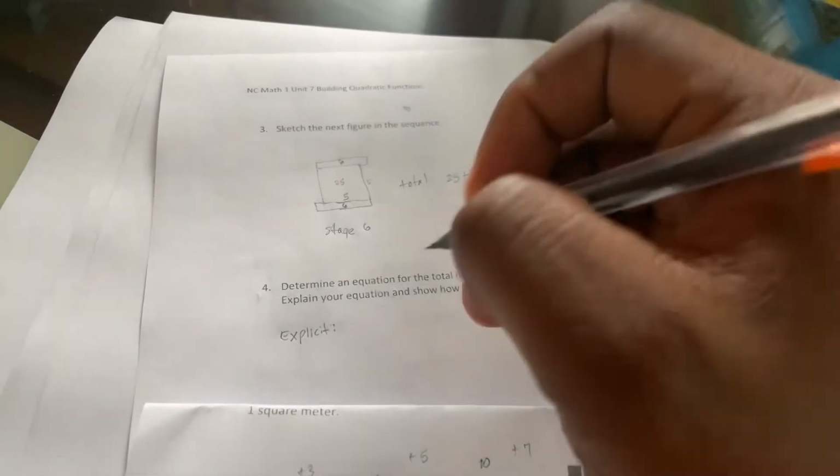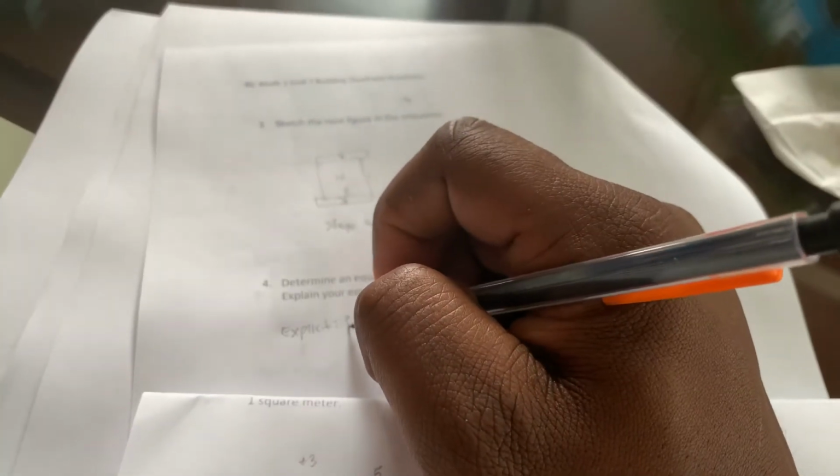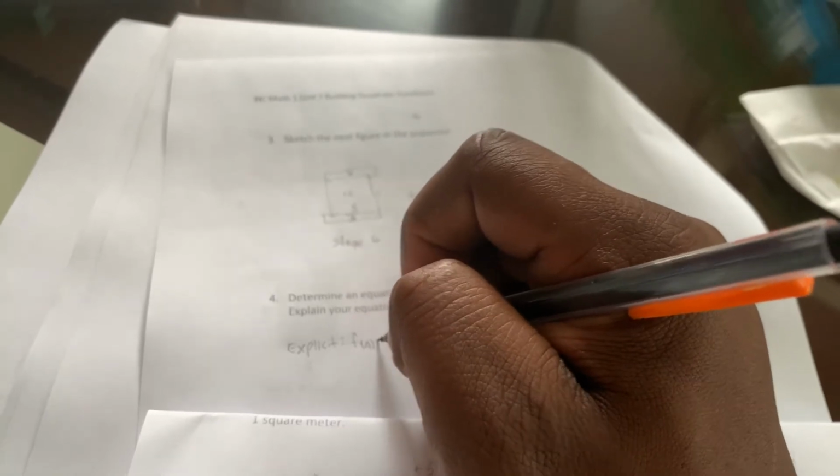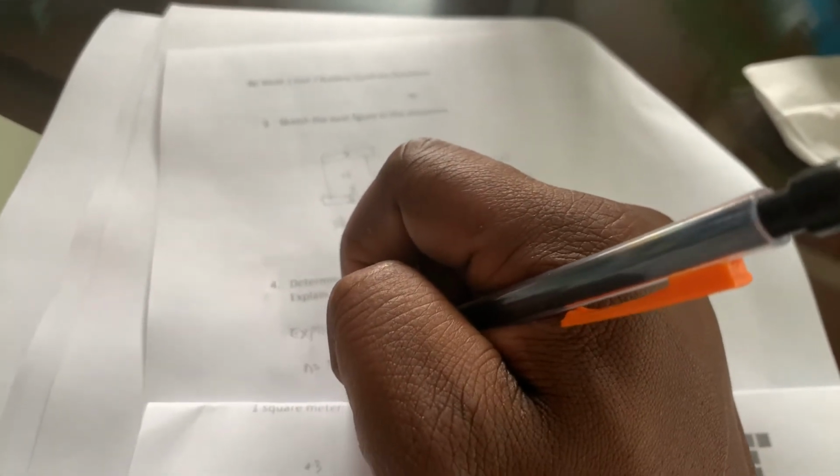I was sort of having a moment in my head as to should I go recursive or should I just stick explicitly? And I'm going to stick with it explicitly just so we can go through this. All right. So remember explicitly, I'm going to use f of n for the number of blocks. n is my stage number, so depending on what stage I'm on.